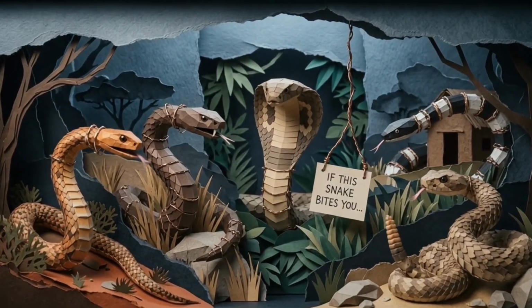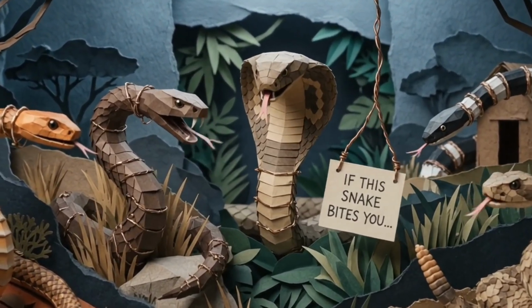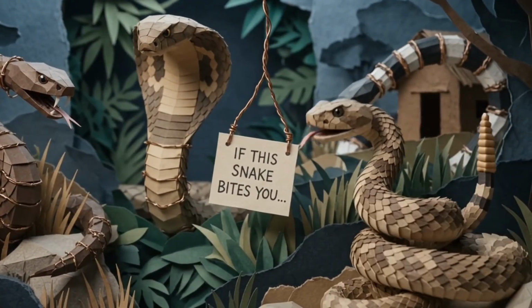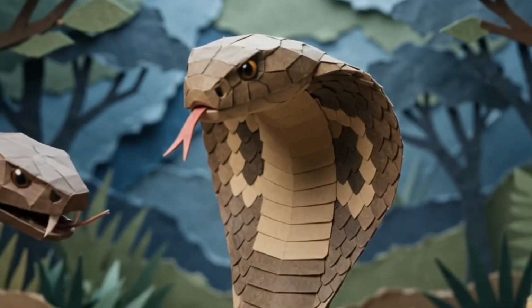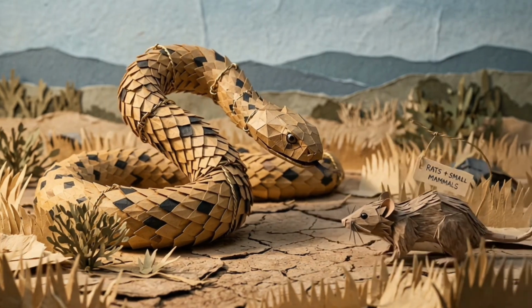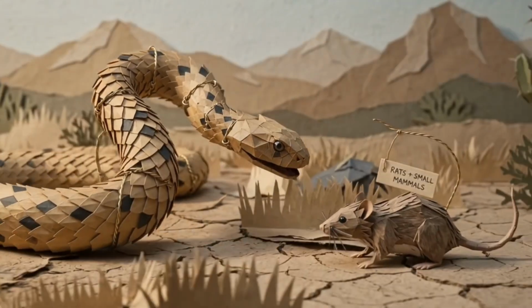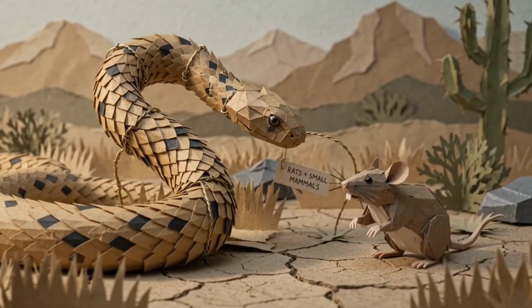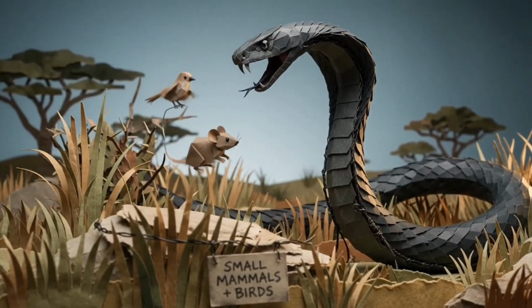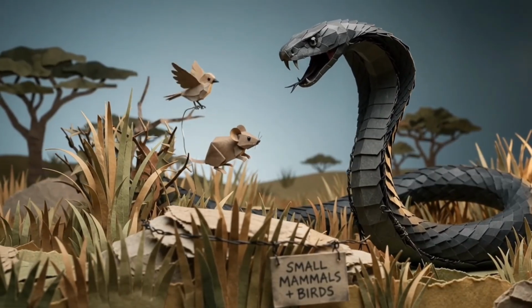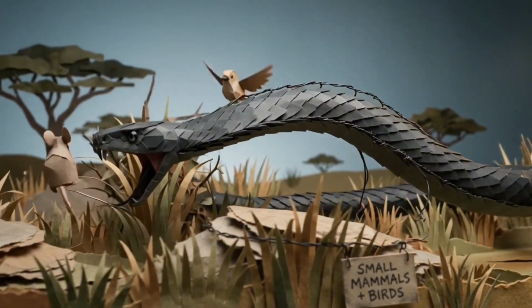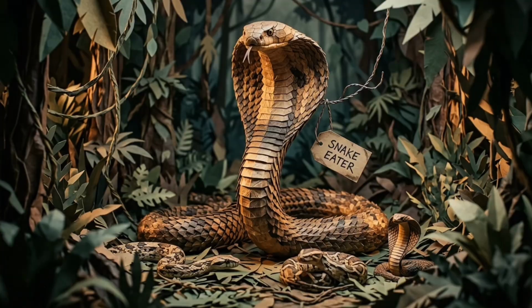What if one snake bite could shut down your body? And here's the twist. Most don't want to eat you. 5. Inland taipan. Extremely venomous, but it avoids people. It eats rats and small mammals. 4. Black mamba. Fast and deadly when cornered. It hunts small mammals and birds.